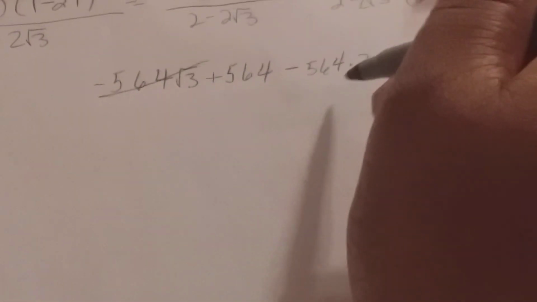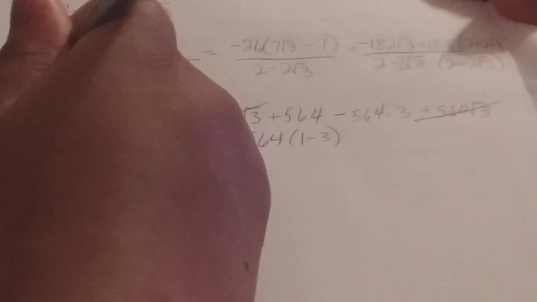So these cancel out. And then 564 times 3 minus 1, 564, which is the same as 564 times 1 minus 3, which is negative 2. 564 times negative 2, that's 8, 2, 1, 11, negative 1128.